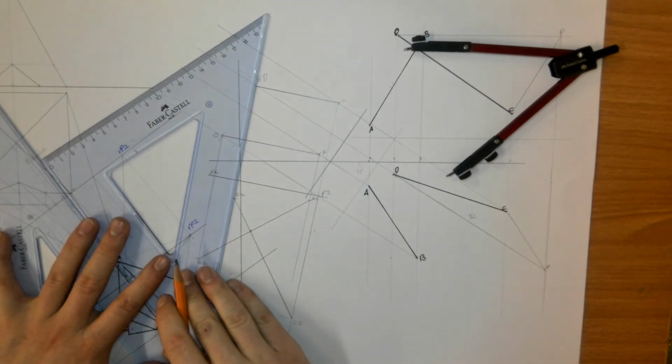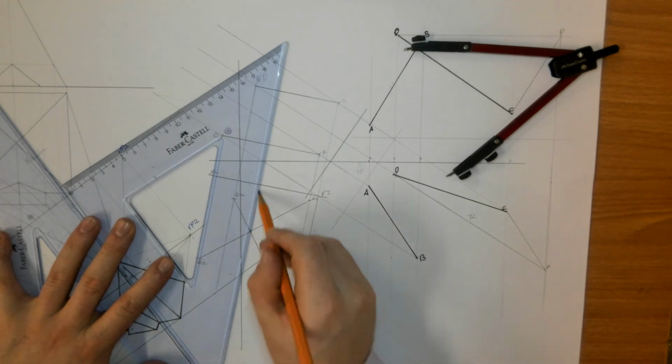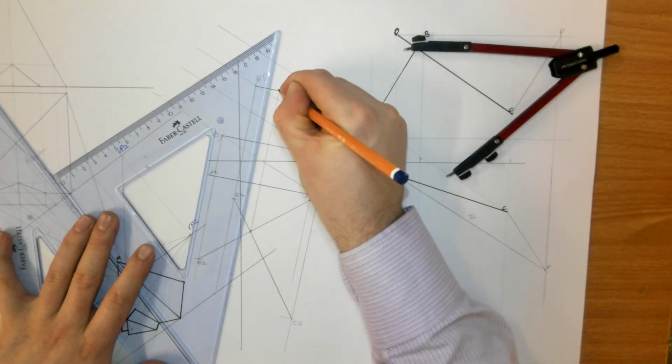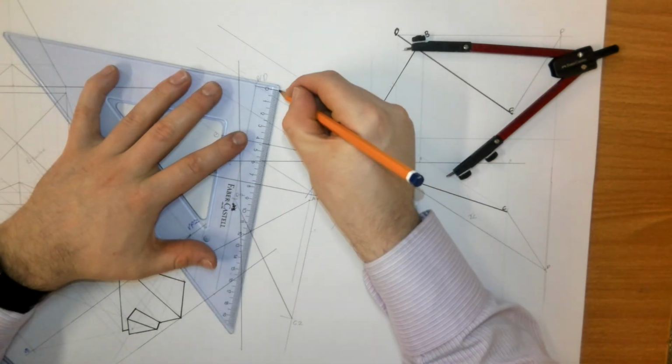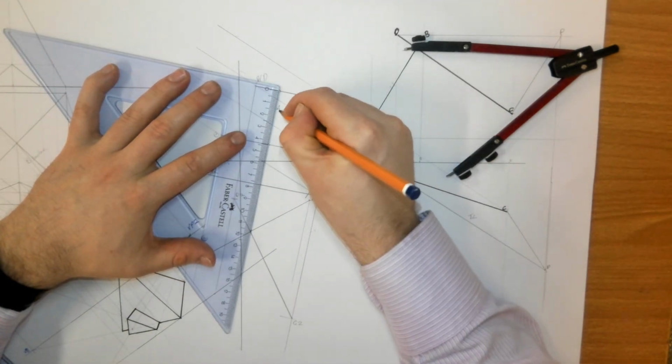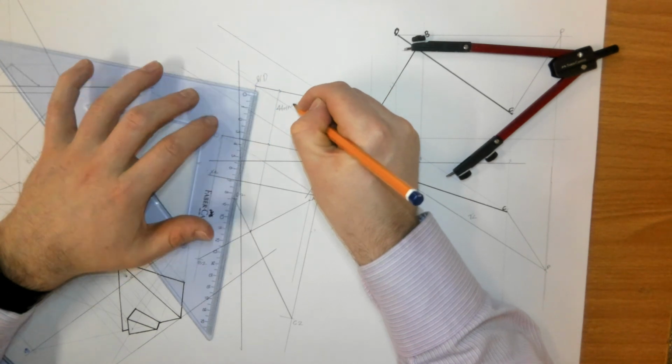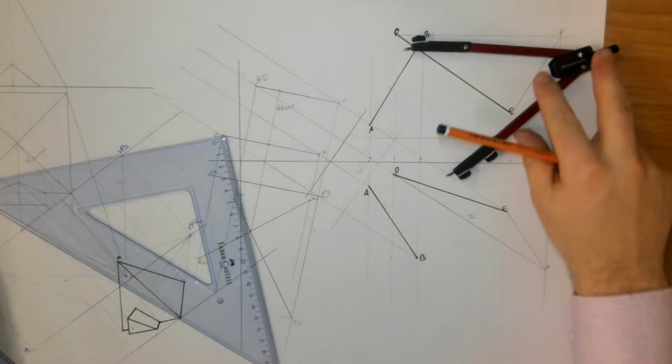So I project that back to here. It says determine and indicate in millimeters the true length, so I measure that there, it's 44 millimeters.